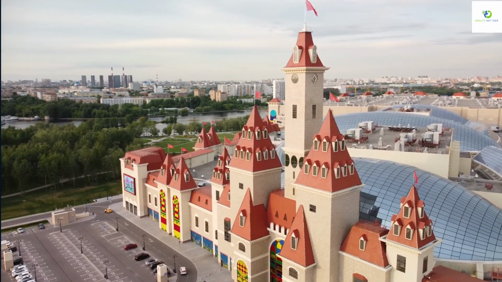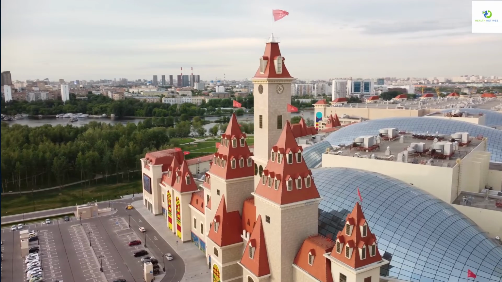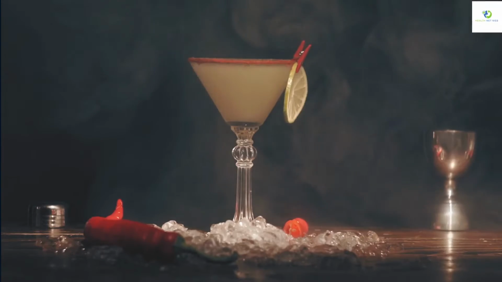The other great thing about a Moscow Mule is it's often featured during happy hour. So this inexpensive drink can become even more affordable if you time it out right.